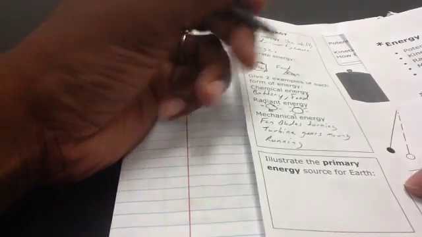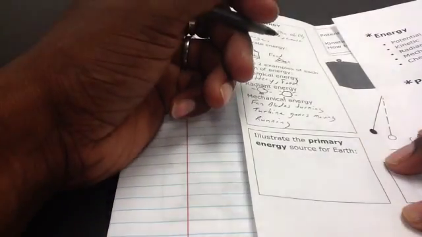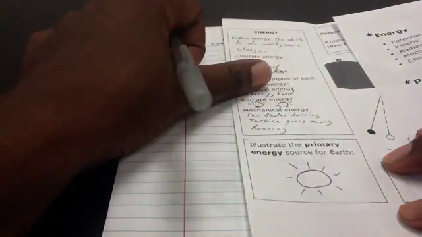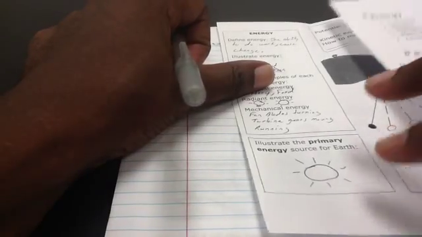Alright, and what do you guys think? It says illustrate the primary energy source of Earth. What energy source fuels all the energy on Earth? Think about that. Hopefully as you thought about it, you came up with the sun. All the energy on Earth derives from that sun. That is our primary energy source. Number one energy source.